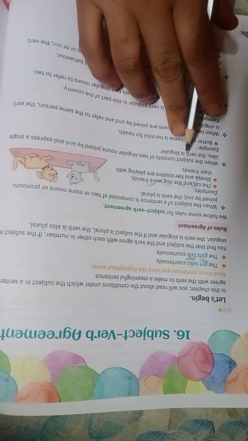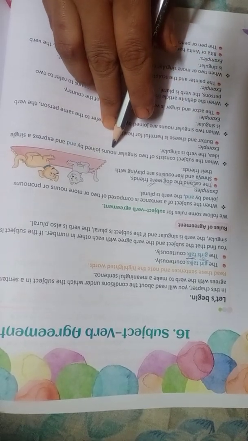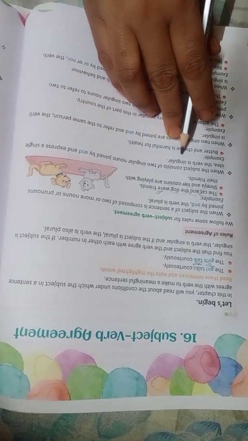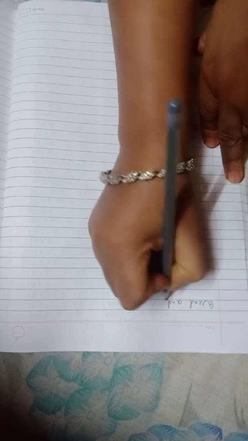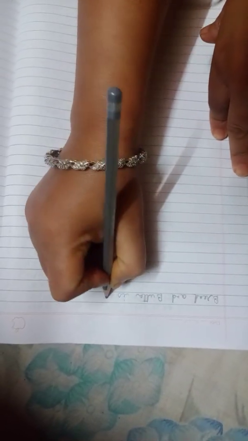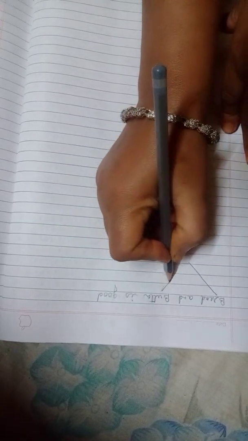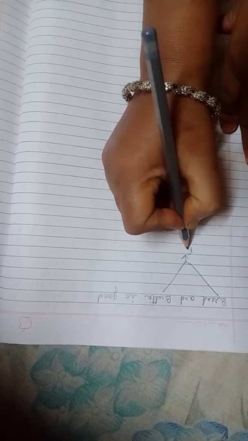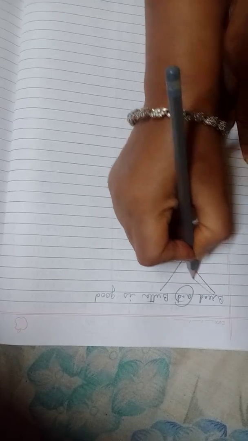Okay, now second rule is when the subject consists of two singular nouns joined by and expresses a single idea. That means butter and cheese is harmful for health. Now suppose I say bread and butter is good. So over here bread and butter is giving us a single idea of food. So when both the subjects joined by and give us a single idea, the verb is always used to be singular. Okay, so that is said to be the second rule.